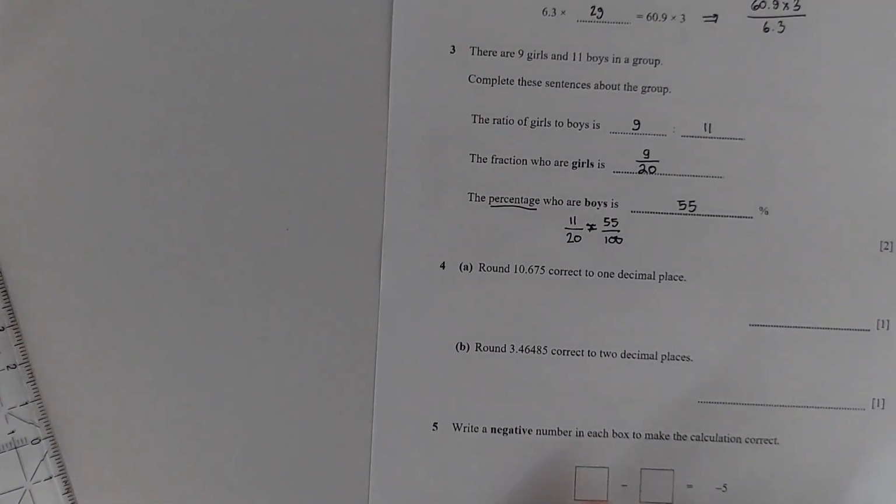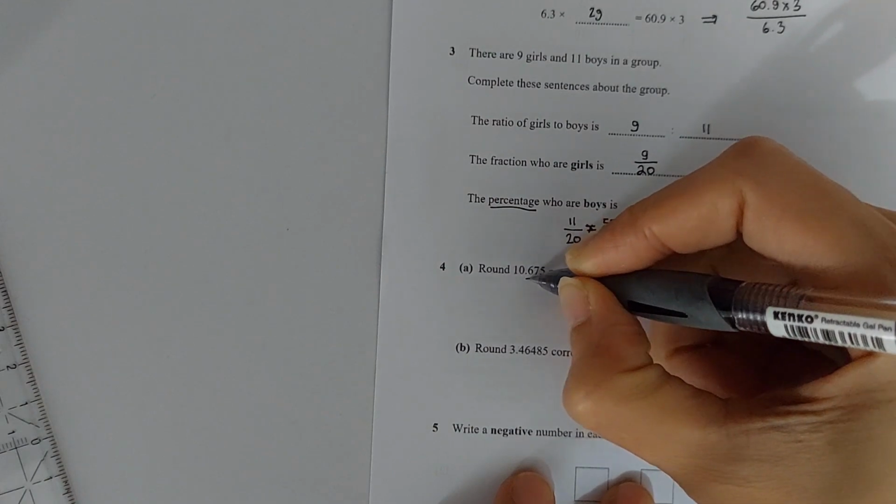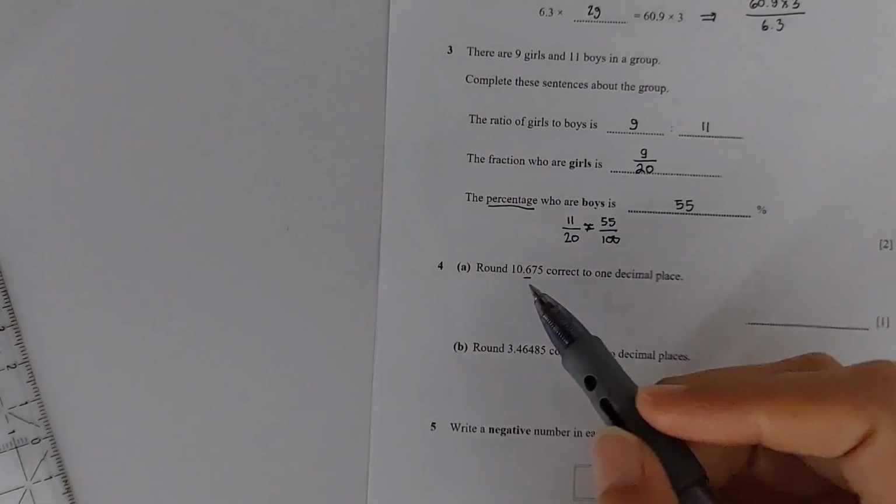And then round 10.675 correct to 1 decimal place. 1 decimal place means 1 digit behind the dot, 6, and that one gets influenced by the next digit, 7.